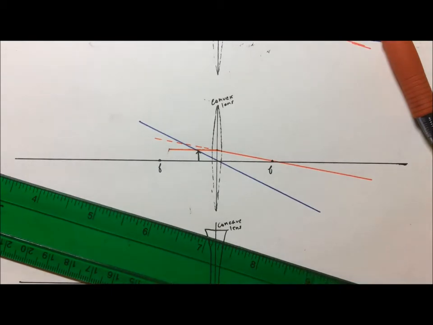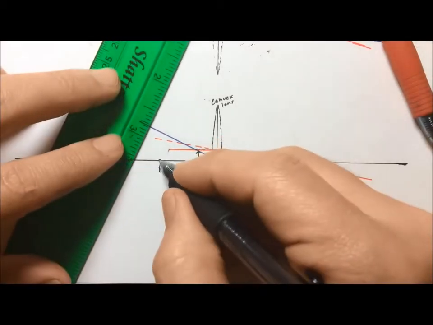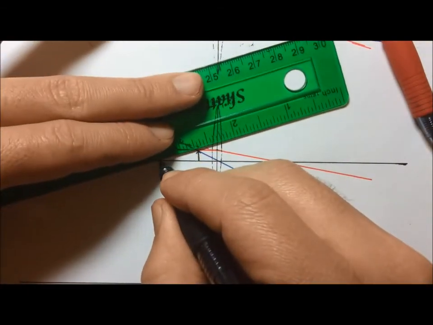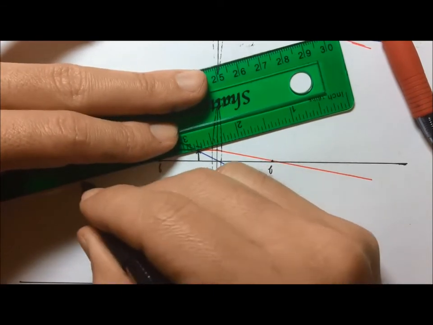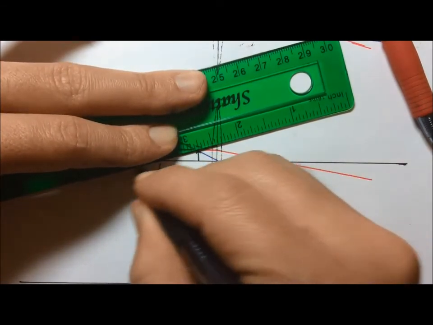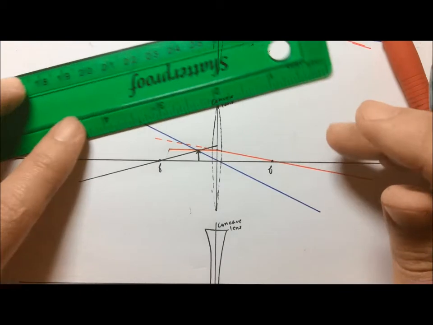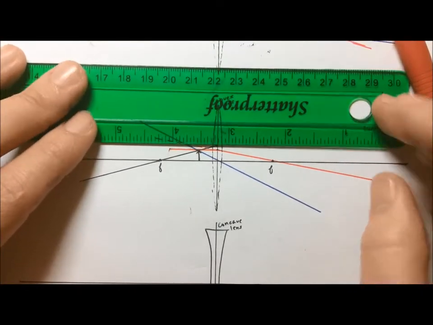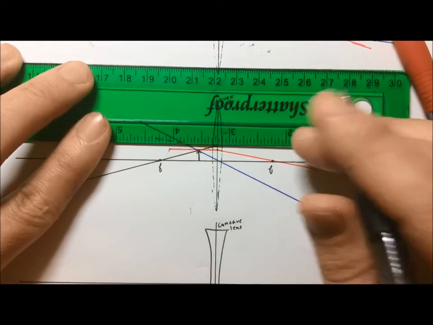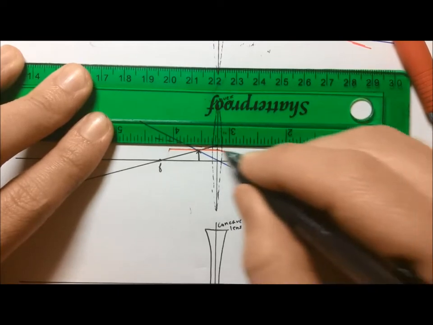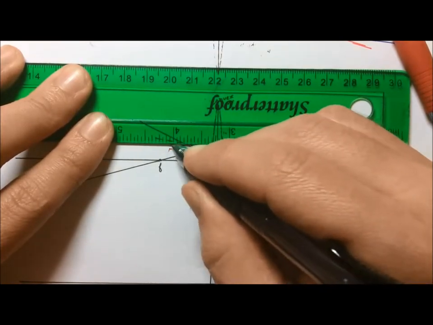And then you've got the last line, and the last line is going to go through the focal point that you haven't used yet. It's going to go through this top here. And if it's already gone through a focal point, it's going to straighten out. So this thing's going to straighten out as best I can, but we're going to ray trace it back.